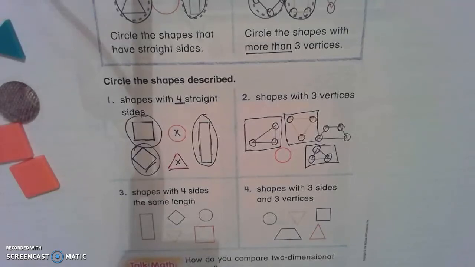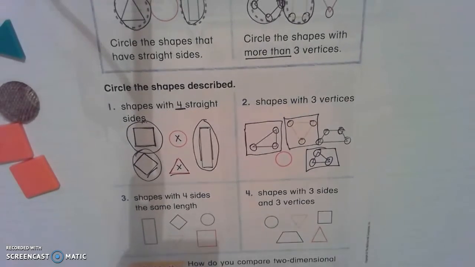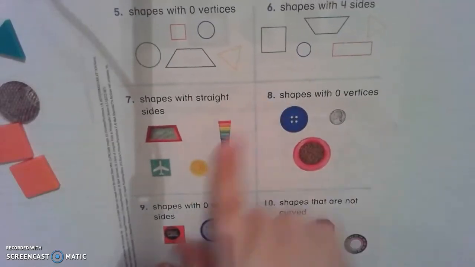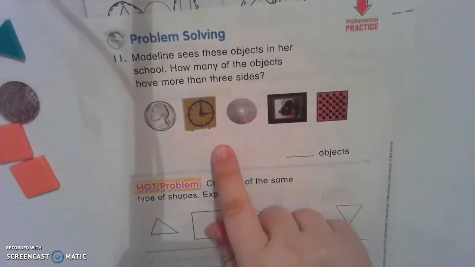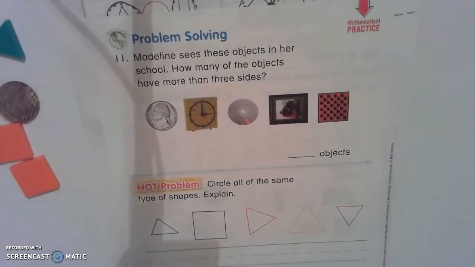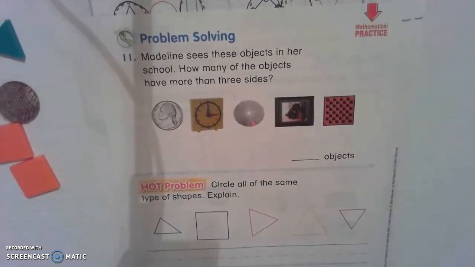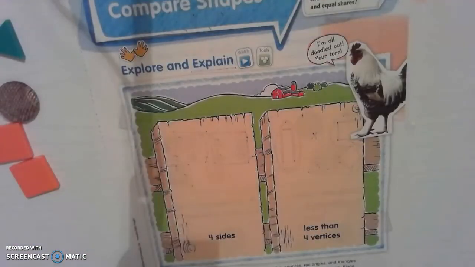Boys and girls, that is all you are going to be doing for lesson 4. You're just going to be comparing some shapes, reading what they have, and circling the shapes that match it. So you're going to do 3, 4, 5, 6, 7, 8, 9, and 10 on your own. And then number 11. You don't have to do hot problem. We're not going to do hot problem today. But that's what I want you to do. Once you get that done, you are good to go.